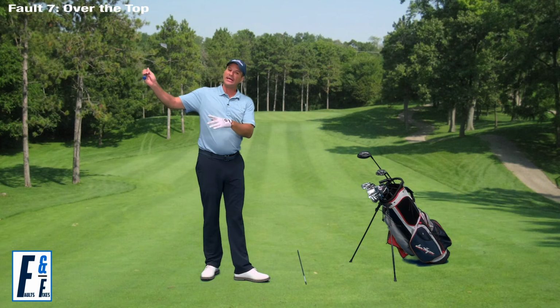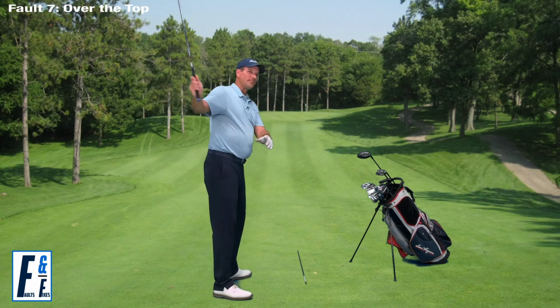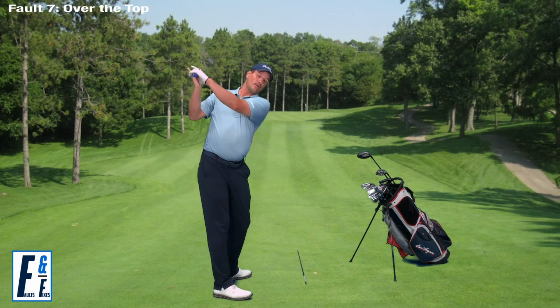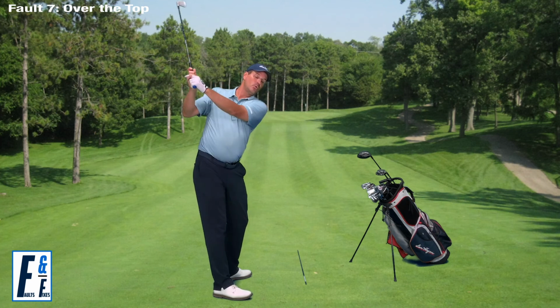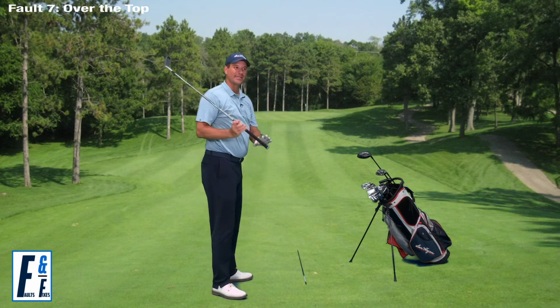Now, from there, as we start down and we start getting rid of this over the top, the face is in position, we've got lead arm depth. Now we can start to lay it down. We can start getting the club to fall behind us. And I like two things here.